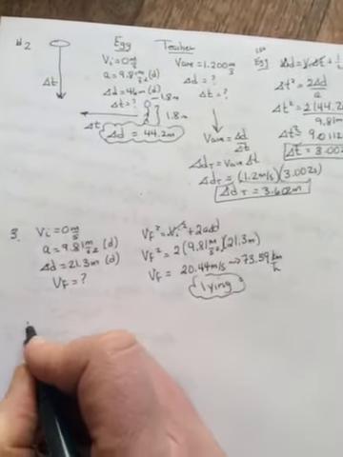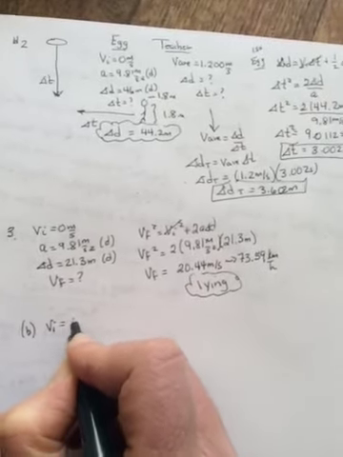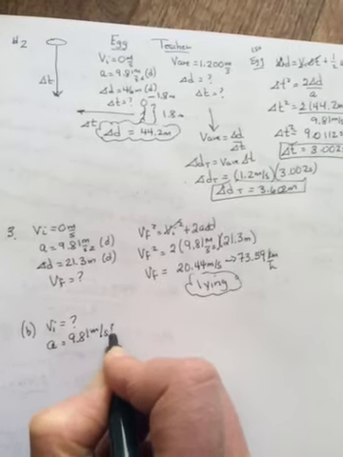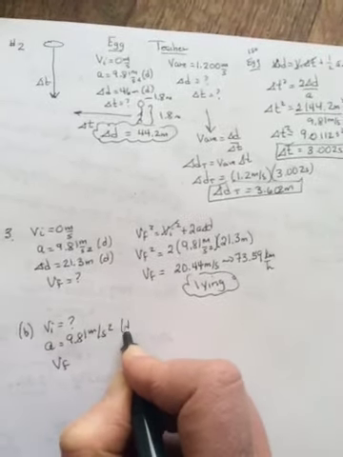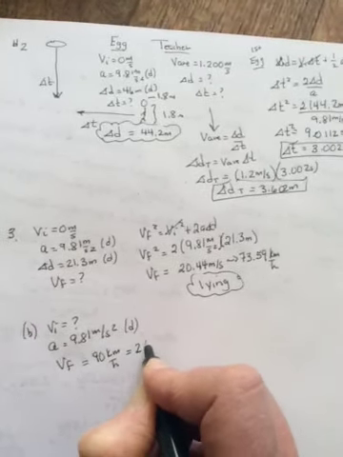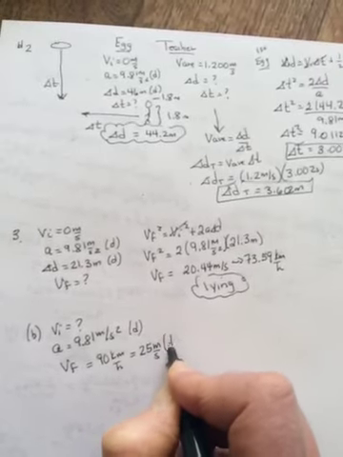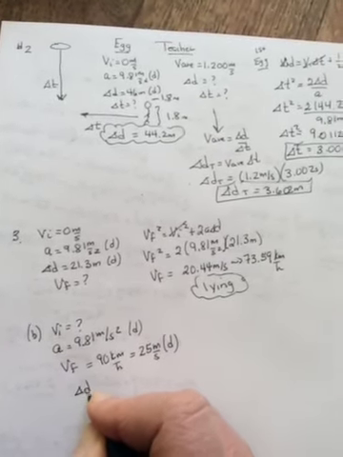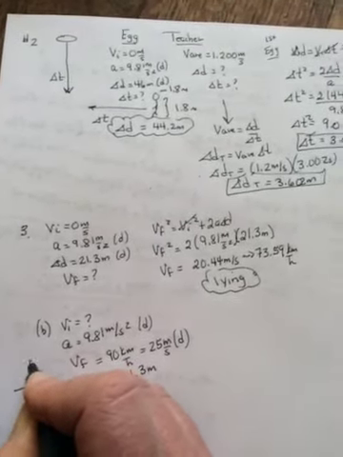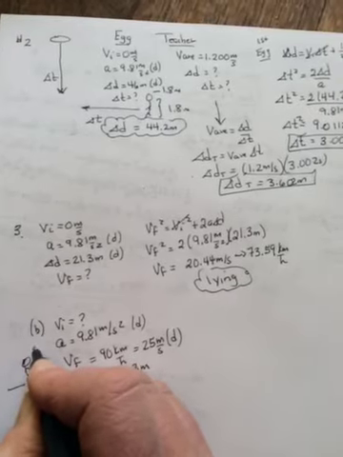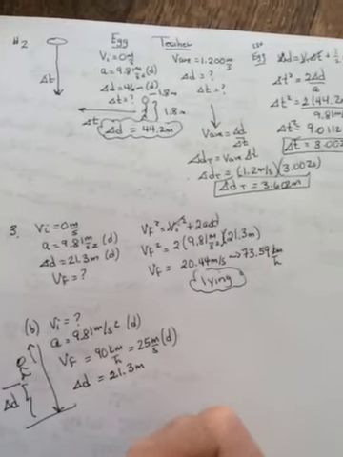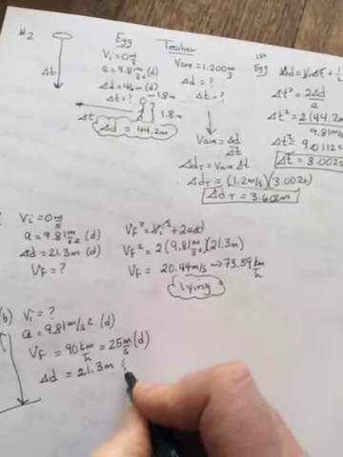So now in part B, we're saying, okay, they're going to jump upward, and A is still going to be 9.81 meters per second squared down, and we want the VF to be 90 kilometers per hour down, which is 25 meters per second. And the delta D, the change in height, is still going to be 21.3 meters, right? If you're starting here, you can jump up in the air and then fall back down, but your delta D is still 21.3 meters, and that's going to be down.